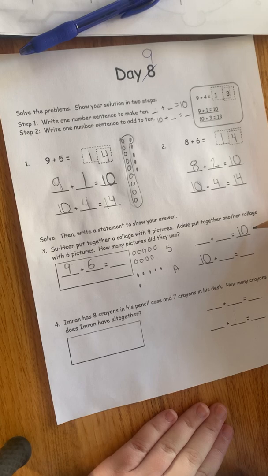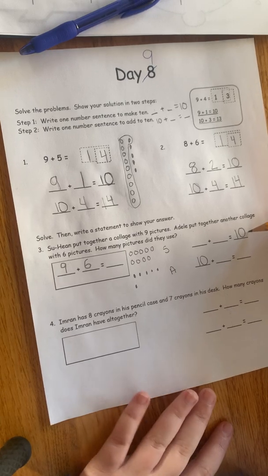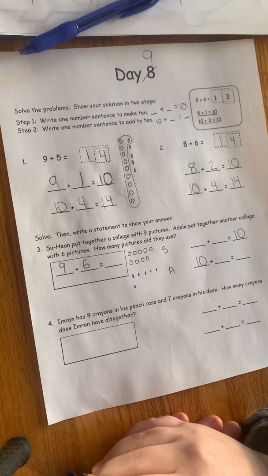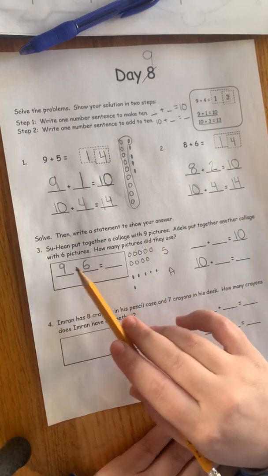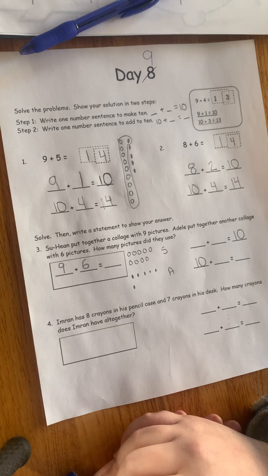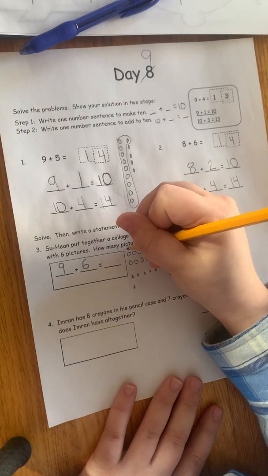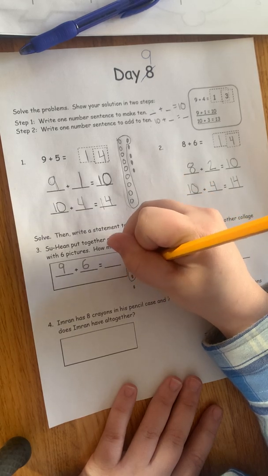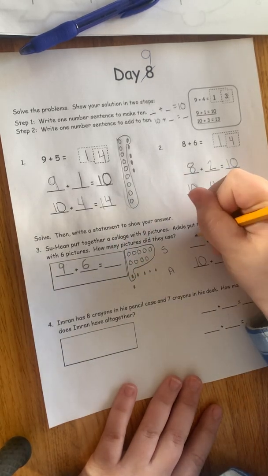Now what do I have to do? I have to circle some to make what number? Make a 10. So am I going to use the 9 or the 6? The 9. So 9, we know that 9, and how many more? 1 more make 10.